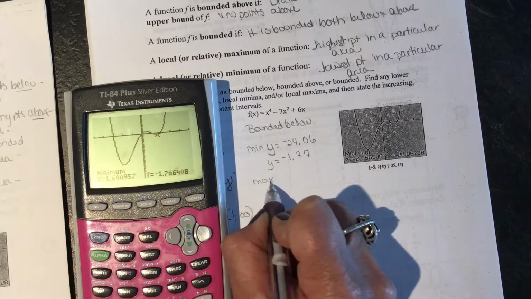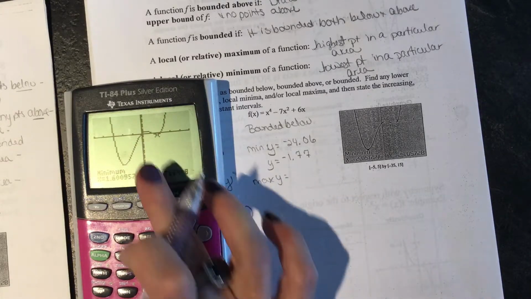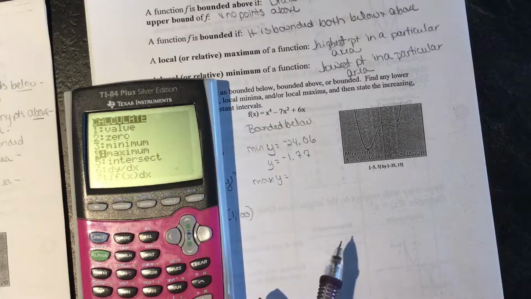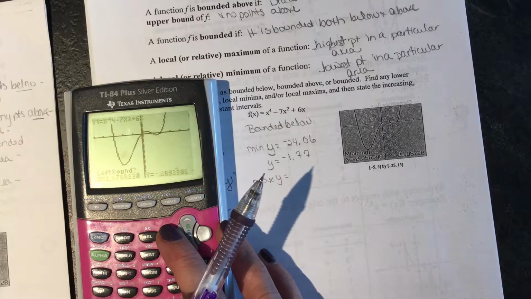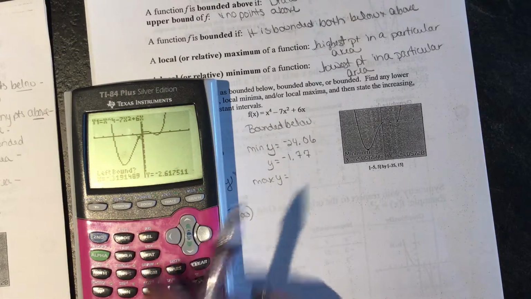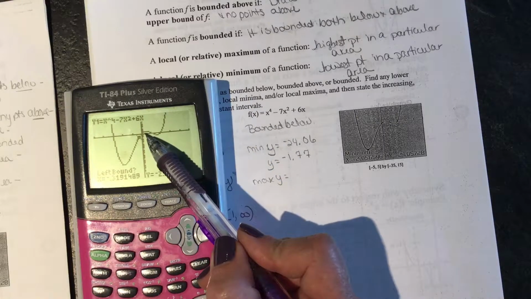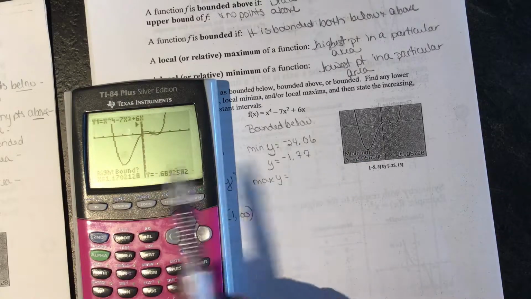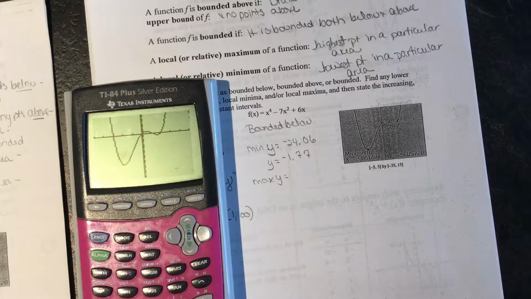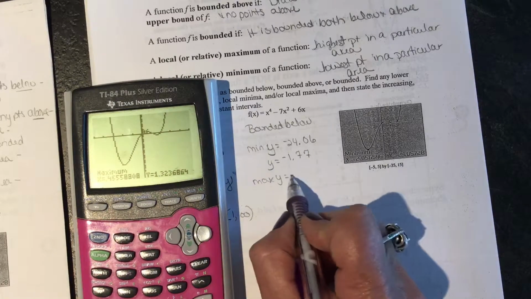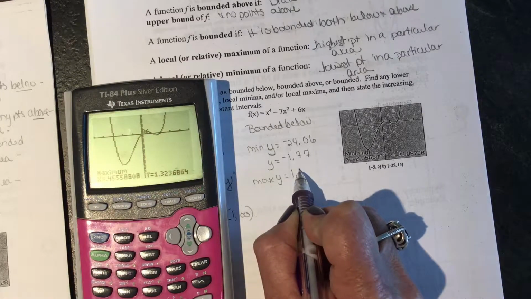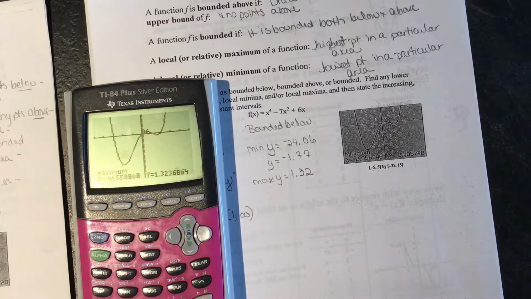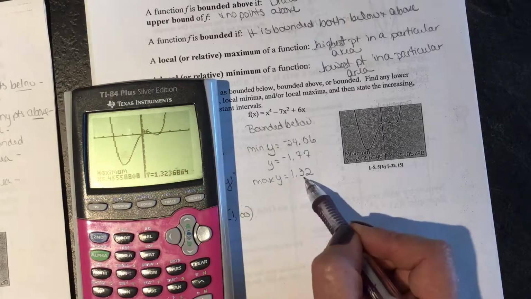I also have a maximum that I need to record, so I will do the same thing, go into my second trace, but this time I'll go down to number 4 to my maximum, and I will follow the directions along the left-hand side of the screen, bottom left, where it says left bound. So I'm to the left of that maximum, hit enter, cursor around to the right-hand side of that maximum, hit enter, and I see that I have a maximum at y equals 1.32. I couldn't read that very well. 1.32, rounding it to the hundredths. There's my max and min.